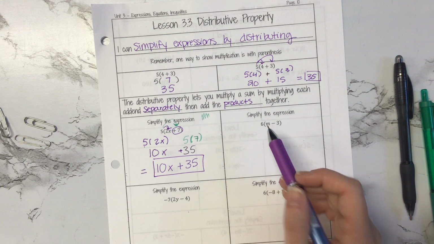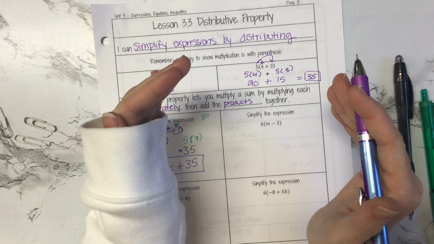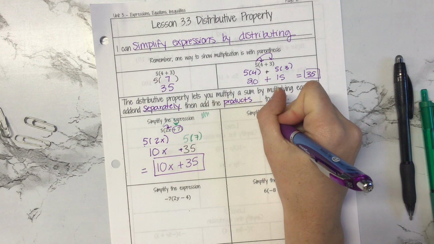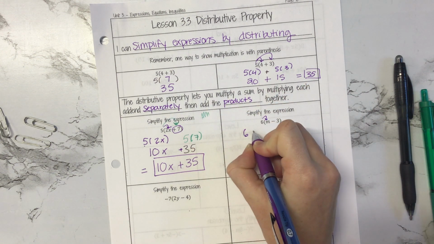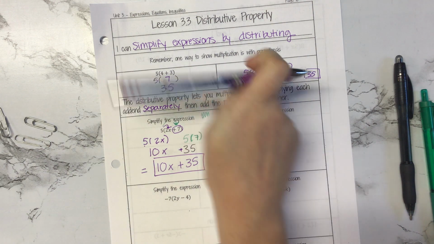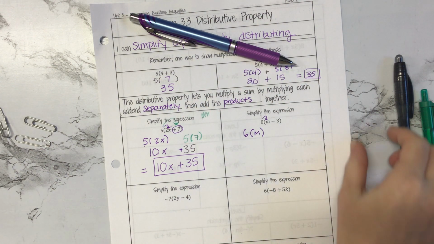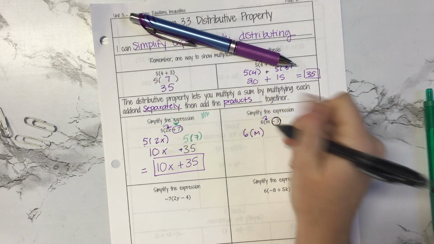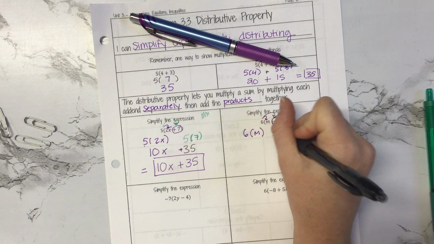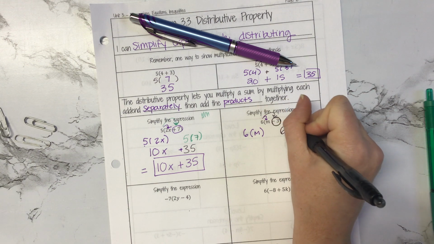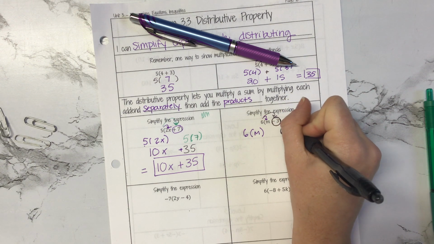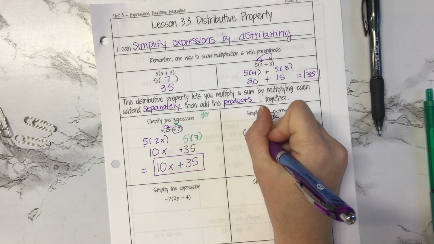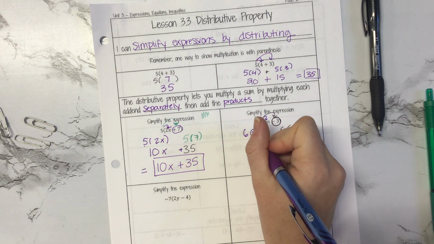So this one, 6 times, in parentheses, the quantity, m minus 3. So I'm going to take 6 times m, and then this minus belongs to the 3. And I'm going to do 6 times negative 3. 6 times m, remember that this is a 1m. 6 times 1 is 6.